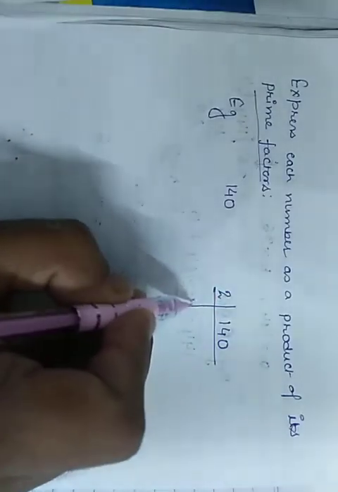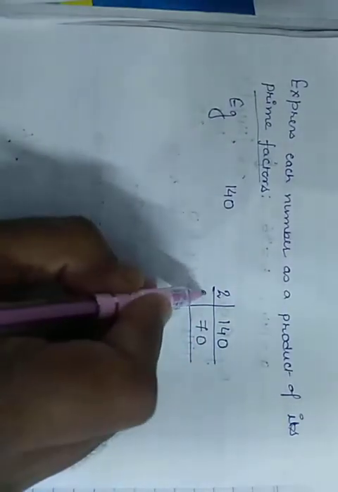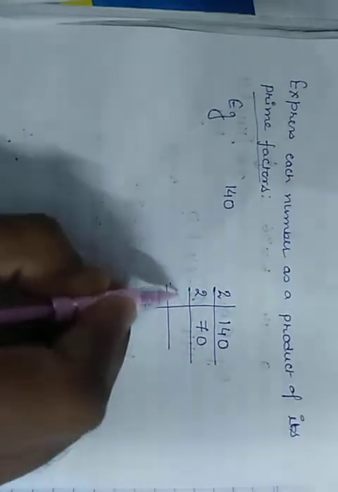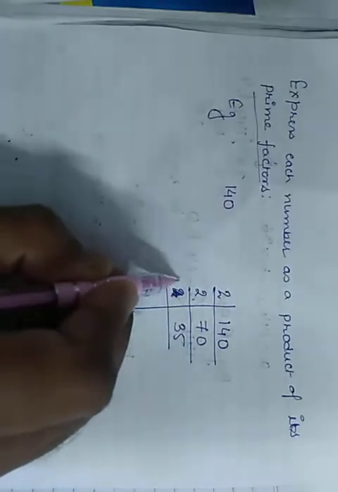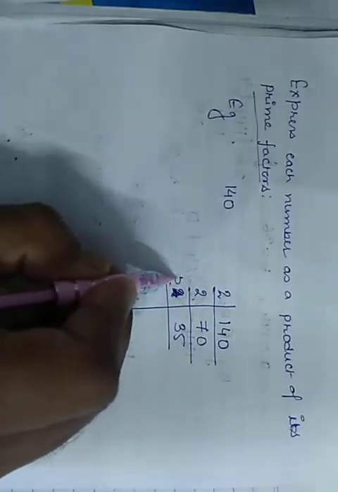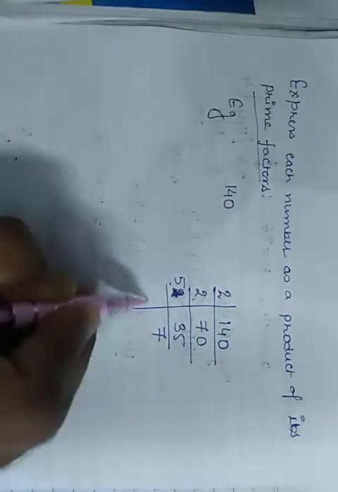as 140 is divisible by 2, so we'll divide it by 2, and again this 70 is divisible by 2, so 35. Now 5, 7 and 7, 1.